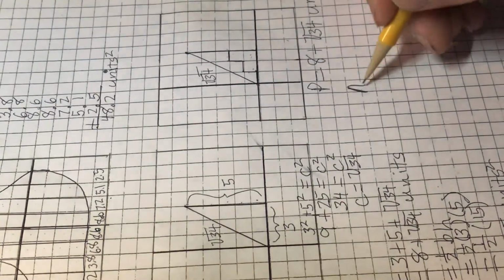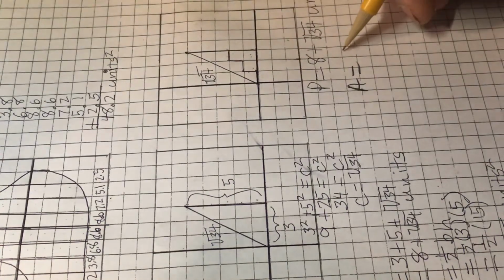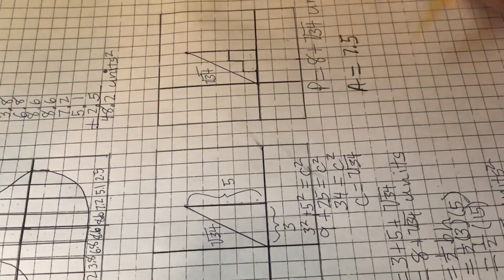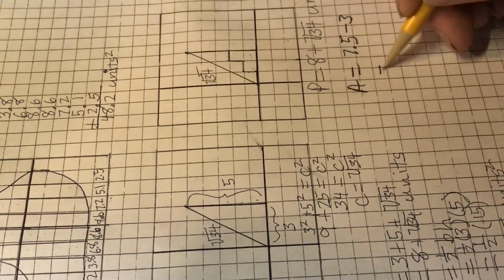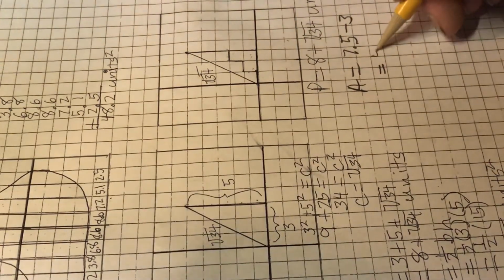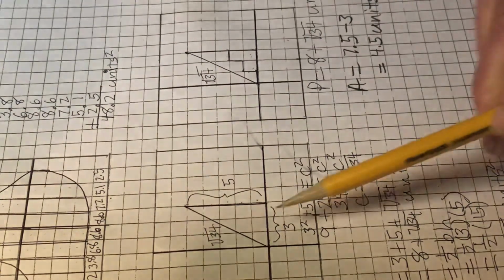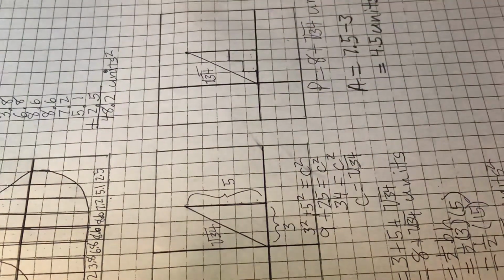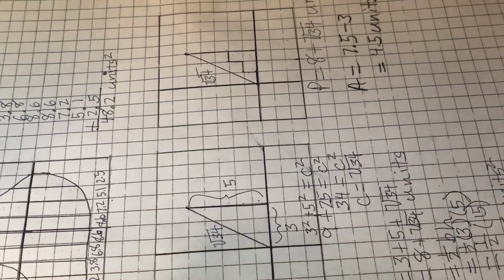So the area for this figure is going to be 7.5 for the area of the triangle, just like we have on the first one, minus 3 square units, which would be equal to 4.5 units squared. So in comparison, the two figures have exactly the same perimeter, but the area of the second one is 3 units less than the first.